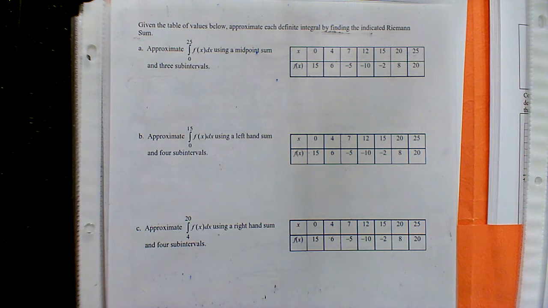So we're going to try to use the same reasoning we did, but this time we don't have a graph. They're giving us a table. But we're going to try to use the same mentality we just did. So given the table of values, approximate each definite integral by finding the indicated Riemann sum.